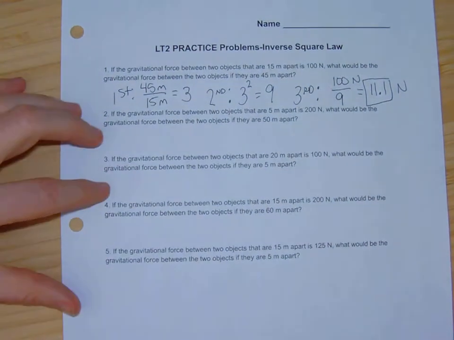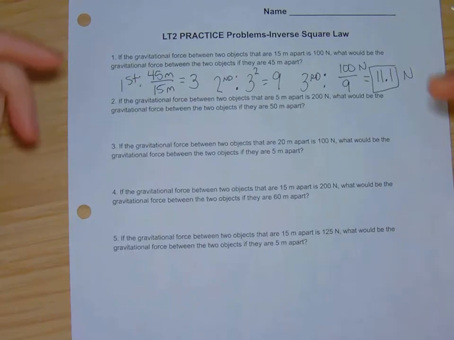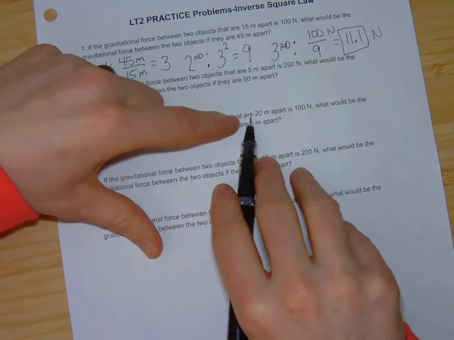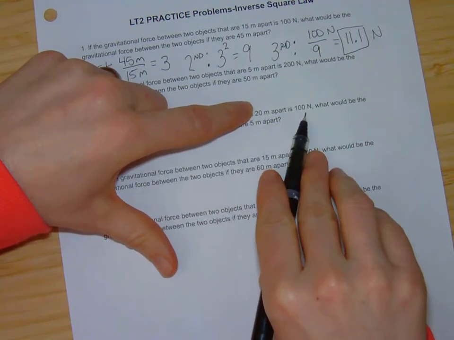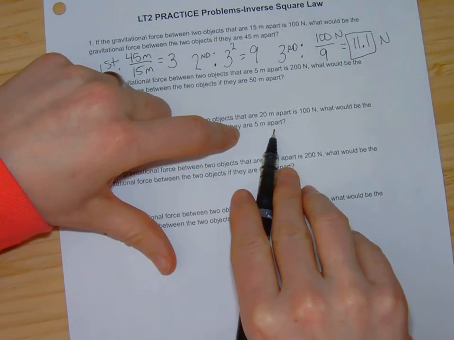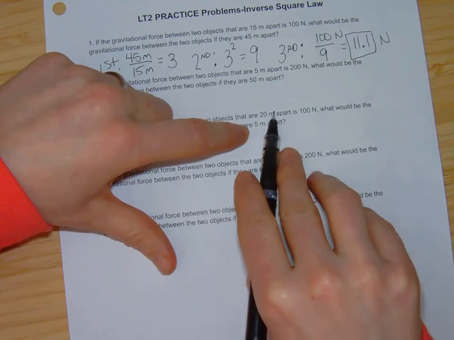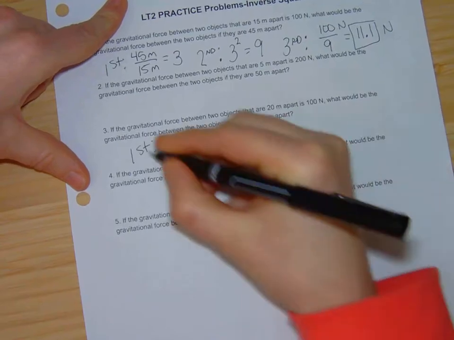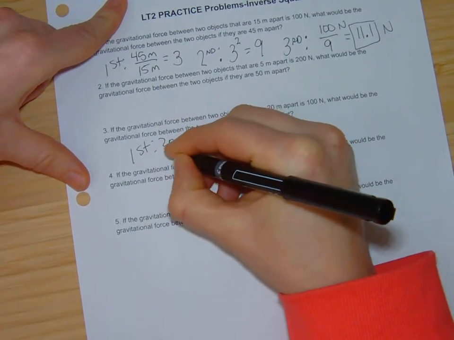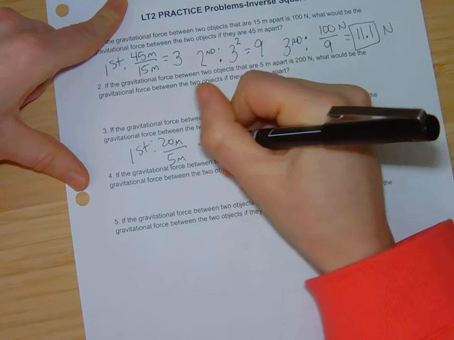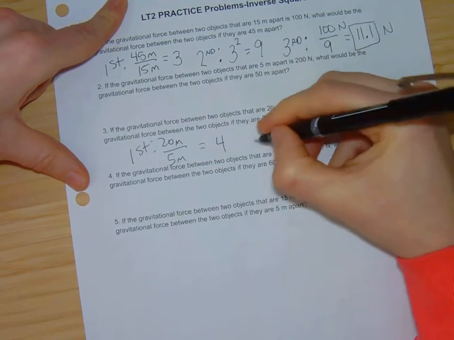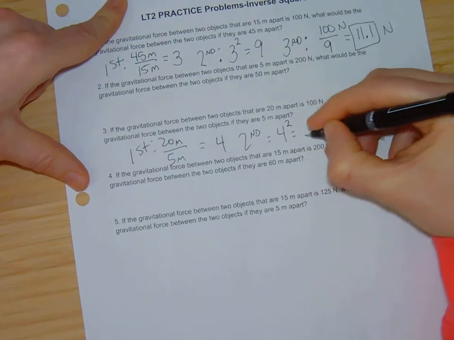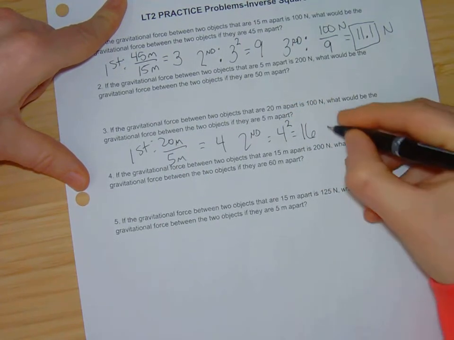I'm going to skip number 2 and go to number 3, just because now we have a situation where we're getting closer. If the gravitational force between 2 objects that are 20 meters apart is 100 newtons, how strong would it be if they are 5 meters apart? 3 steps. Compare your distances. 20 meters divided by 5 meters gives us a 4. Second step, square it. 4 squared, 16.